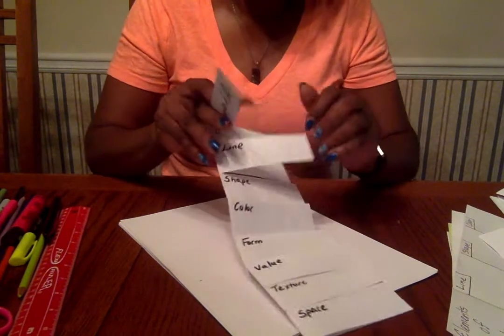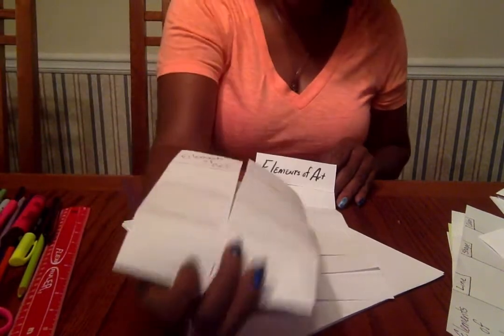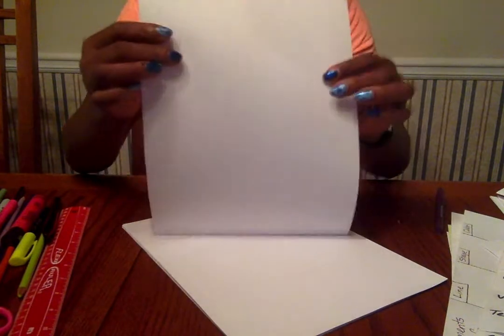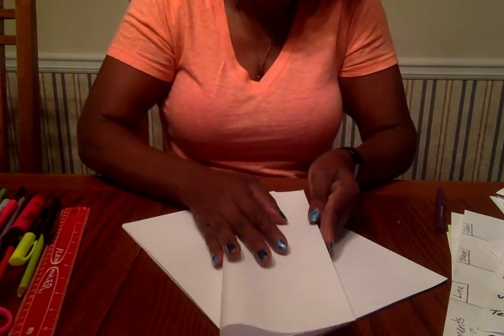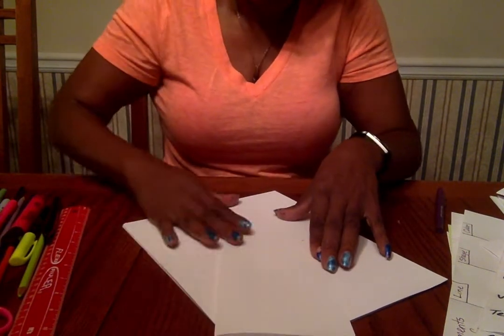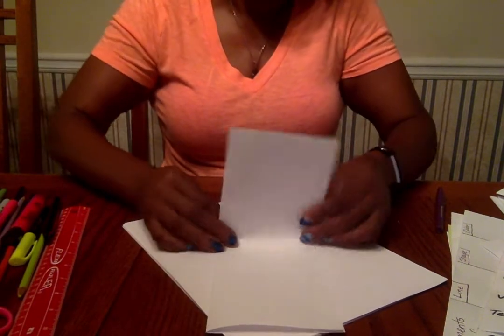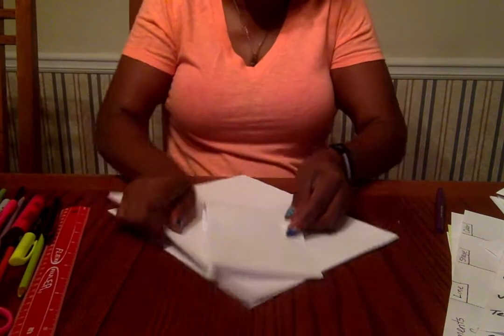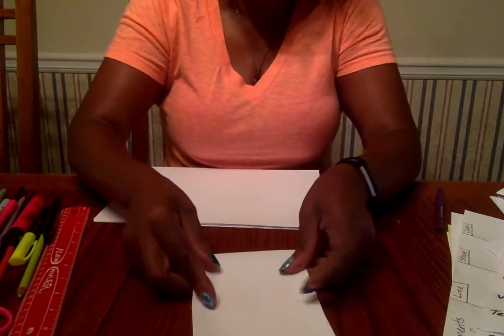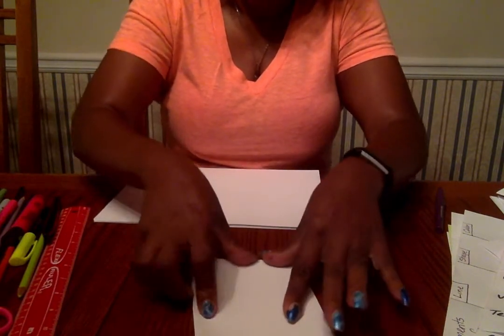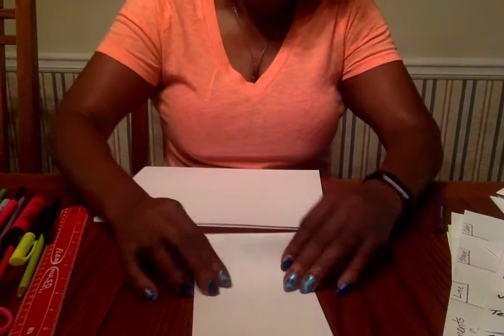Your next one I'm going to show you is how to make this one. Again, you would have to make 2. You'd have to make one for the elements and another one for the principles. Same thing with this one. So the way this one works, hold your paper portrait, fold it in half. Then you would fold it in half again. So all I'm doing is folding over, fold in half again.